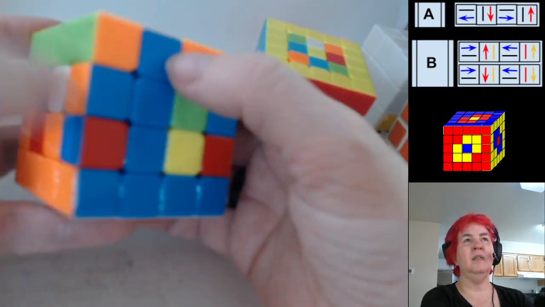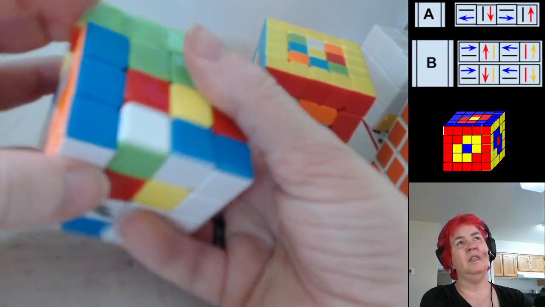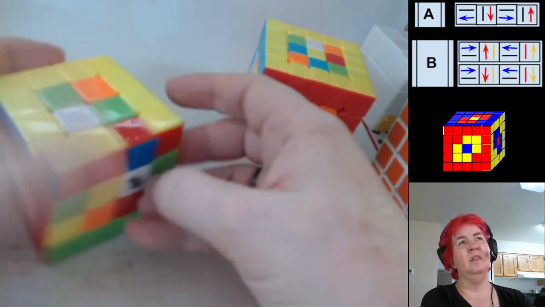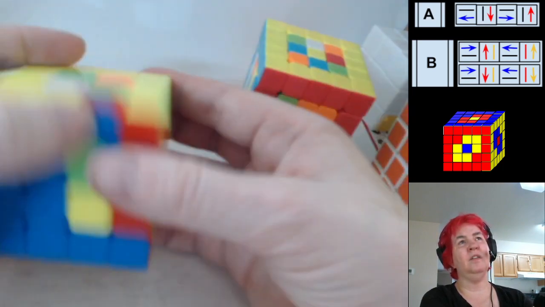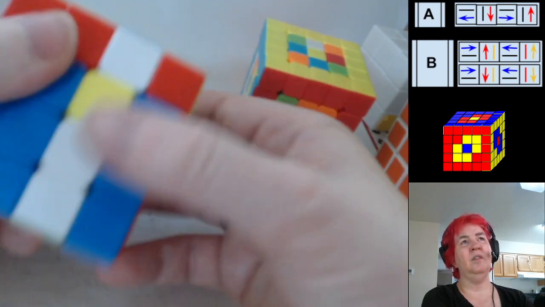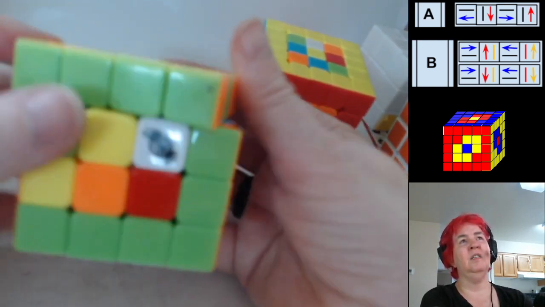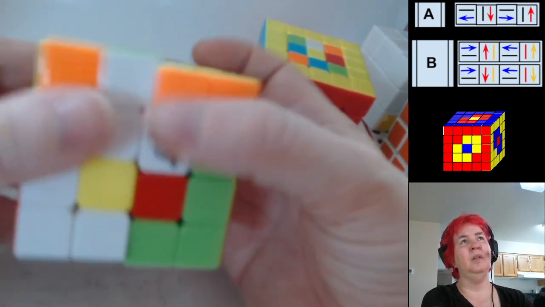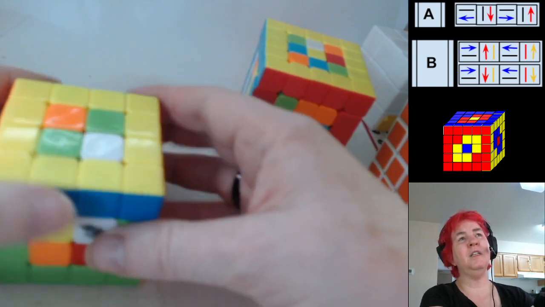Again, going in this direction, up, up, down, down. Again, the corners match the front. It's going in this direction, up, up, down, down. Last one, going in this direction, up, up, down, down. And the parity has dissolved.